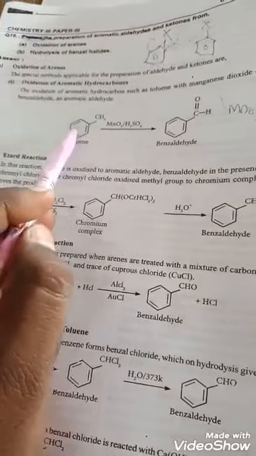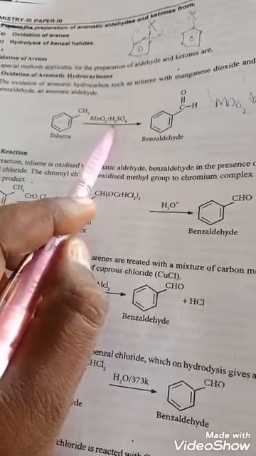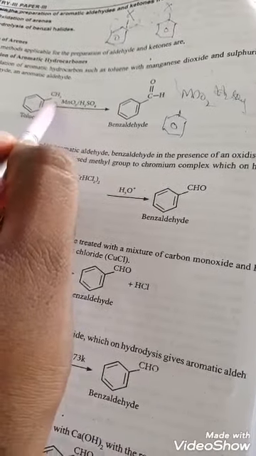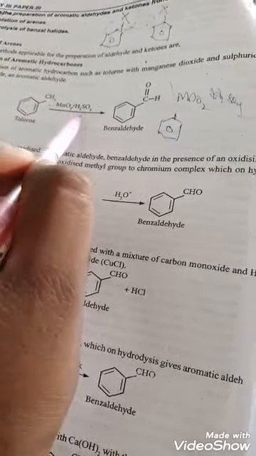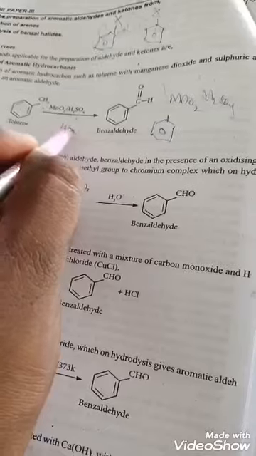First, we take toluene. Toluene in the presence of manganese dioxide and sulfuric acid, H2SO4, these two combine, and the CH3 converts to C double bond O H. That is called benzaldehyde.